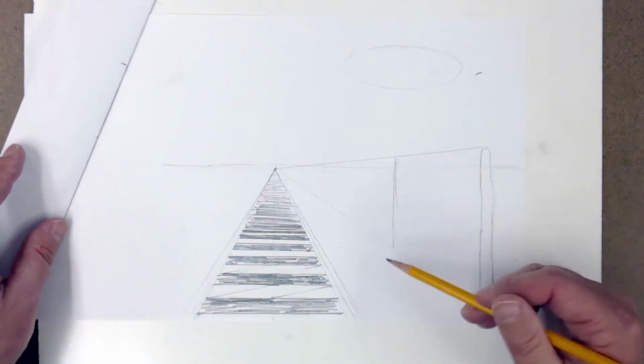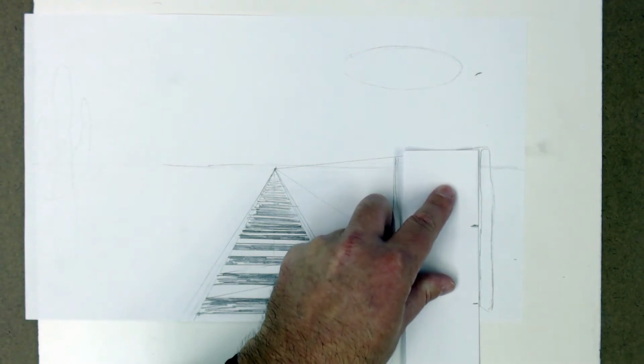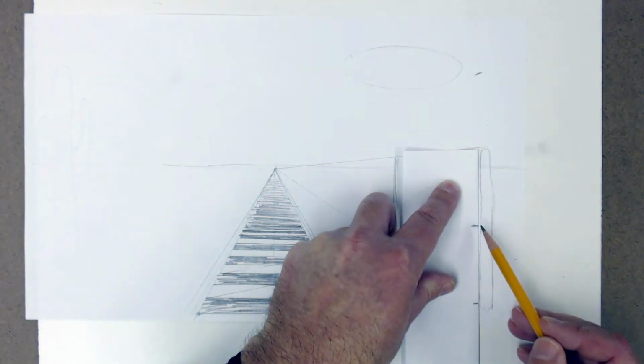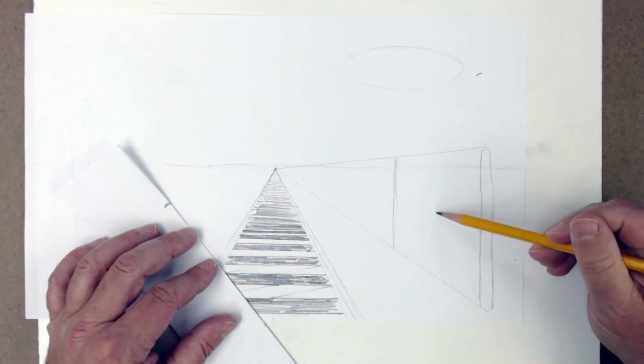Okay. I can find the center. Now I could measure. Okay. Actually, you know what? I might as well use it because there it is. Of course, I could just draw an X, finding the center that way.